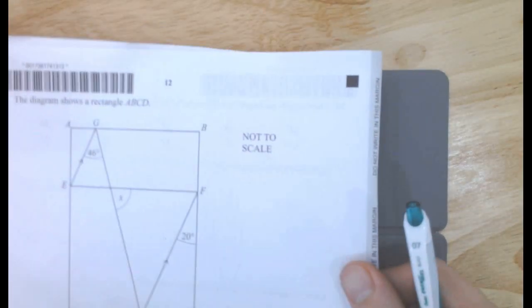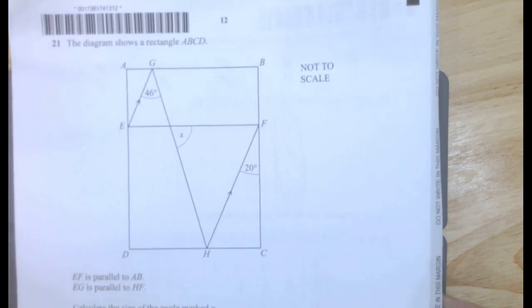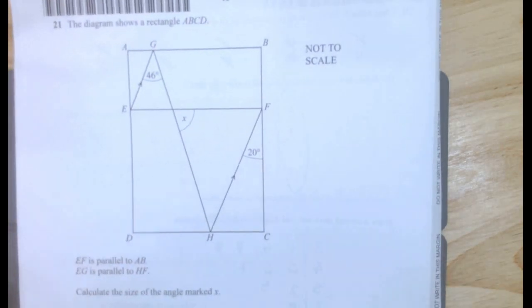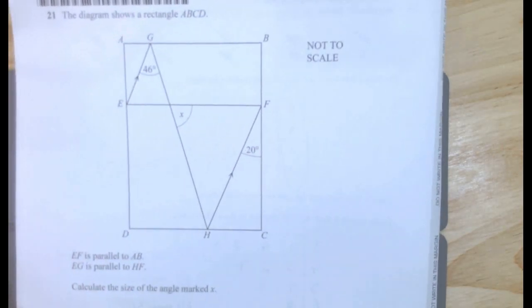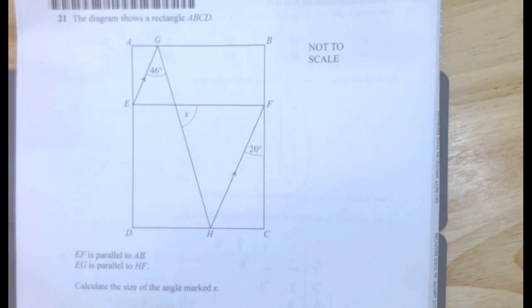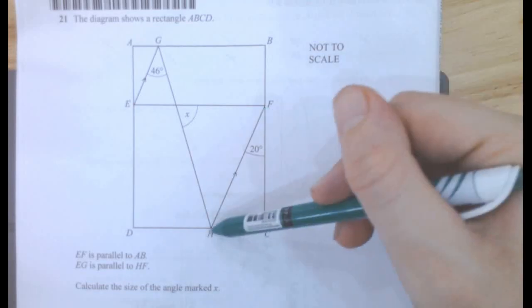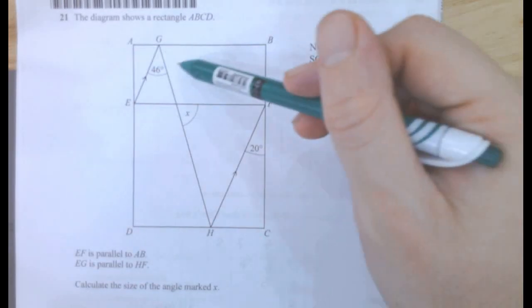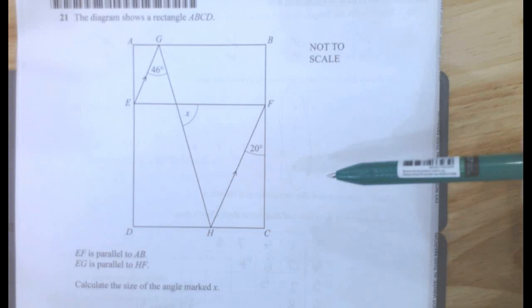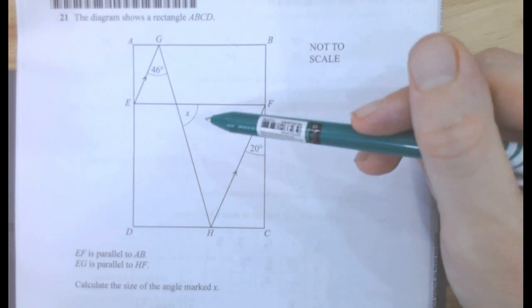Next up. The diagram shows the rectangle ABCD, very good. EF is parallel to AB. EG is parallel to HF. Okay, cool. So EF is parallel to AB. EG is parallel to HF. Fine. Calculate the size of the angle marked X.